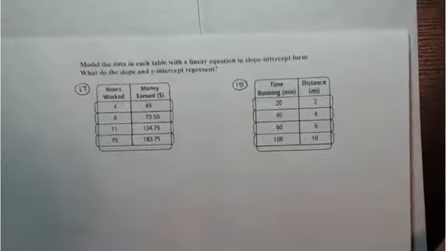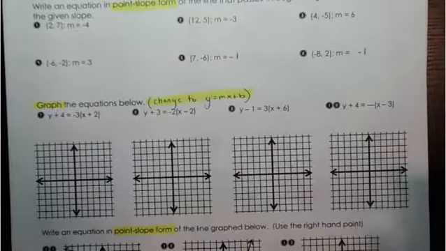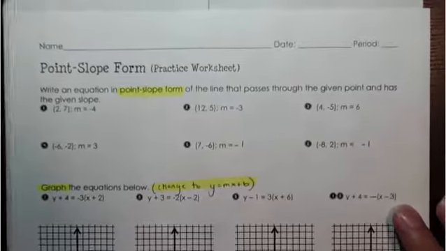The back, read the questions carefully. There's some tables that you have to convert to slope-intercept form, as well as some word problems, and then a quick writing. Okay, let's go back to number 1, just so you know what I expect.